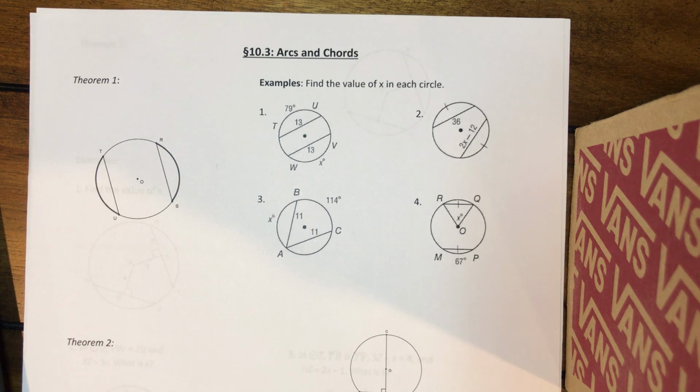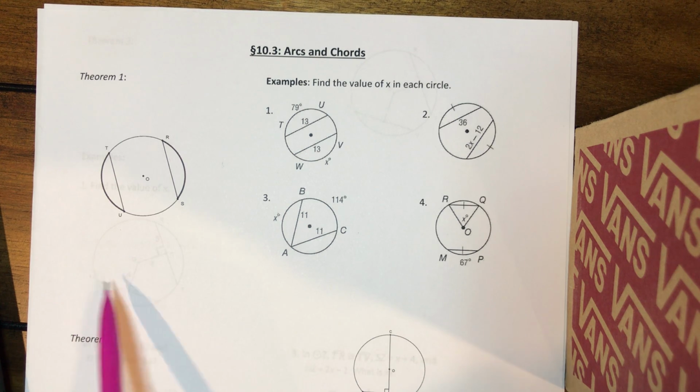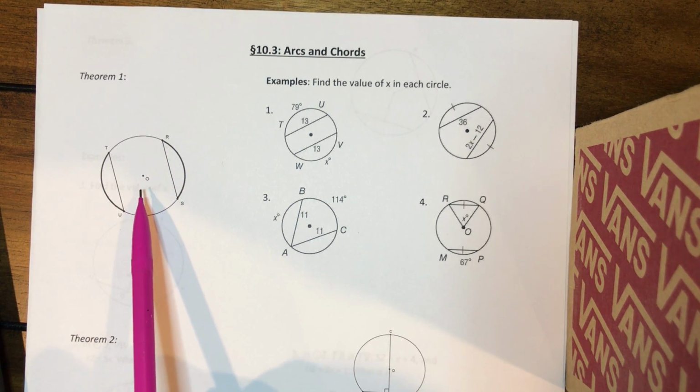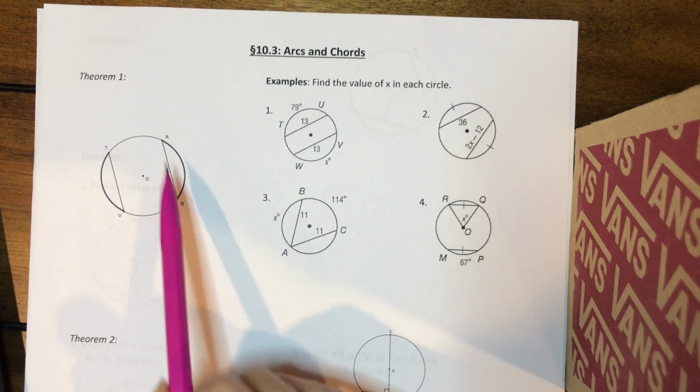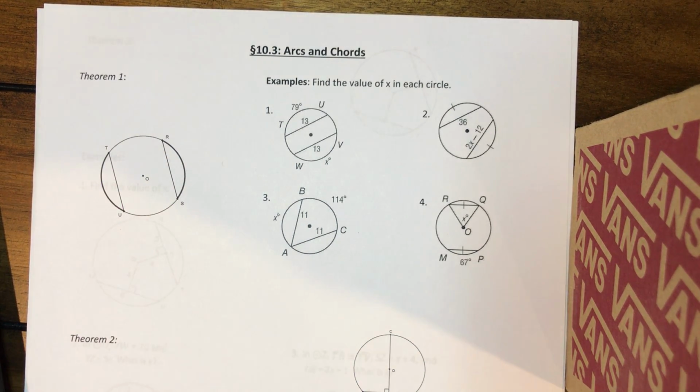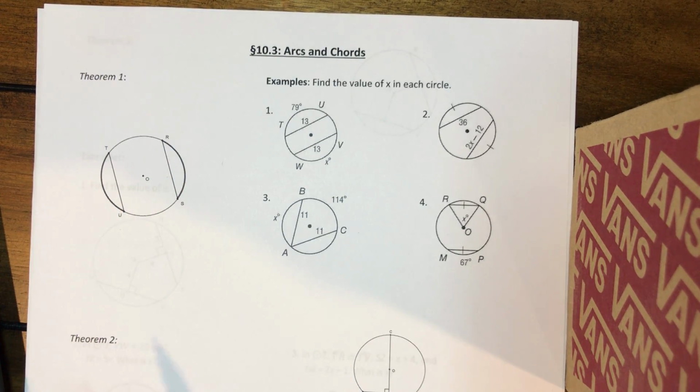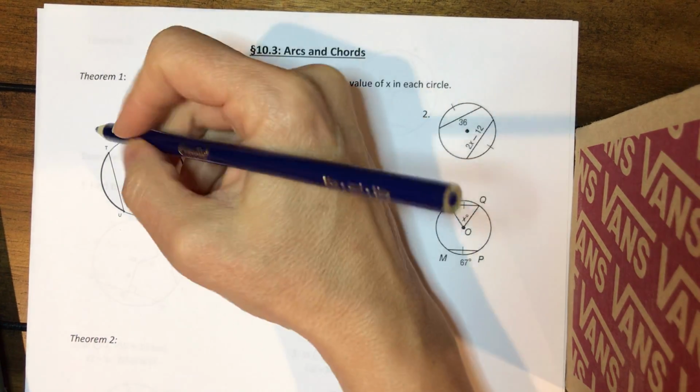Hi guys, today we're going to learn about arcs and chords. So if you take a look at our first picture here, we are going to learn three theorems today. In our first picture, we have a circle, two chords, and some arcs. So let's take a look.